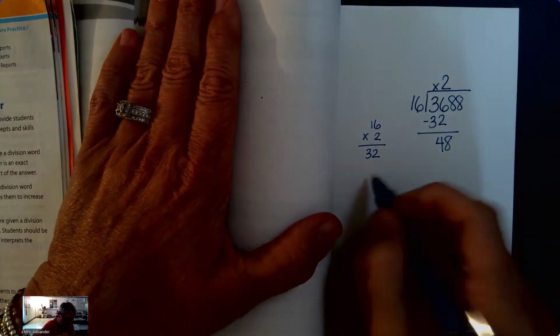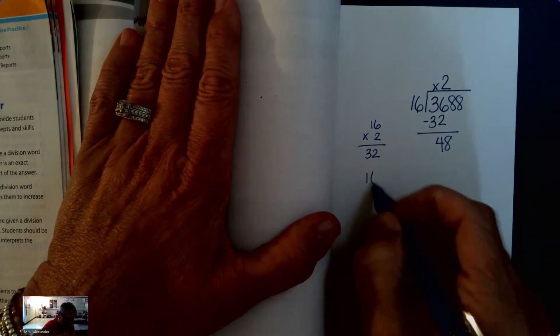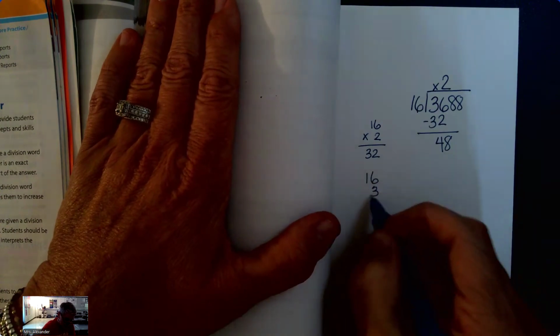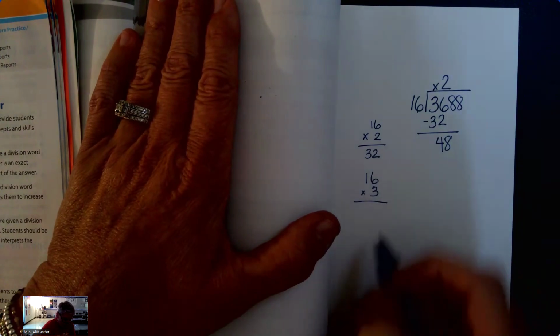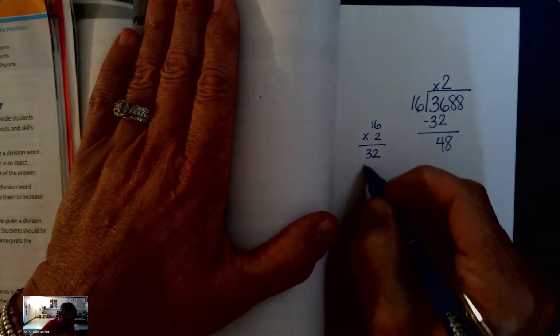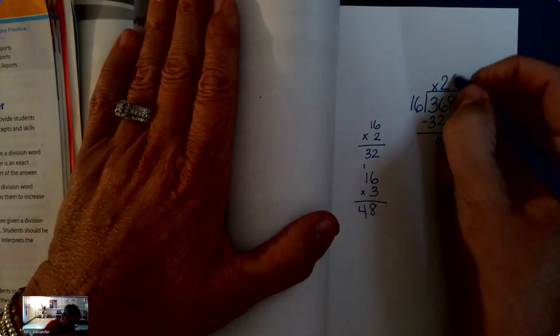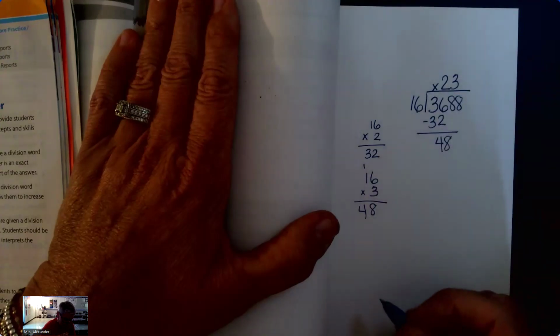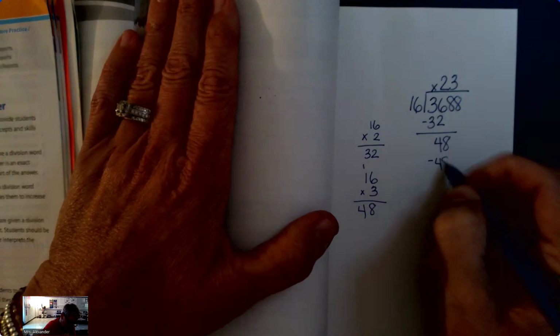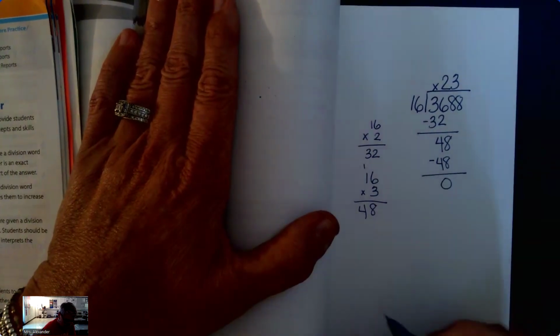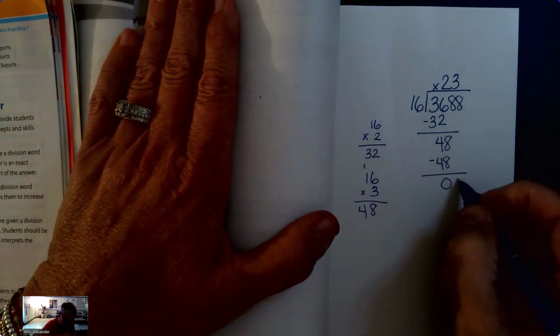So I'm going to, again, guess and check. It's only a little bit bigger than my 32. I'm only going to go with a 3. So if I check that, I would get exactly 48. So I'm going to take that 3, put it up in my quotient. We'll subtract the 48. We're at 0. We have another 8 to bring down.